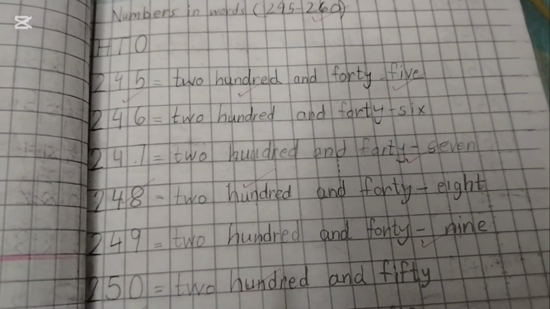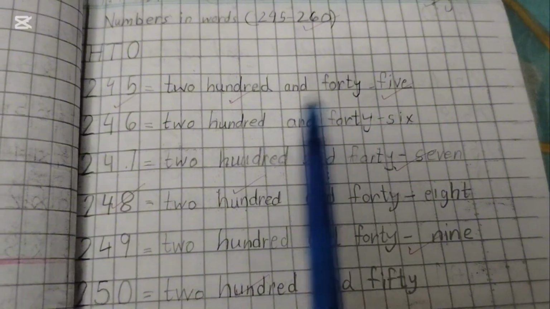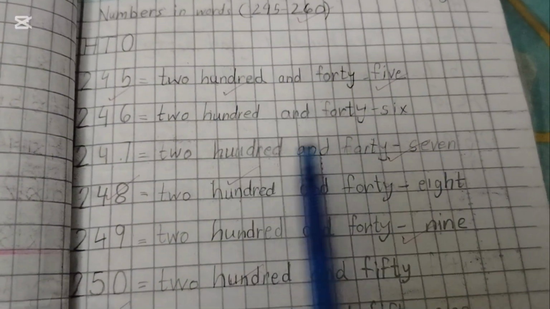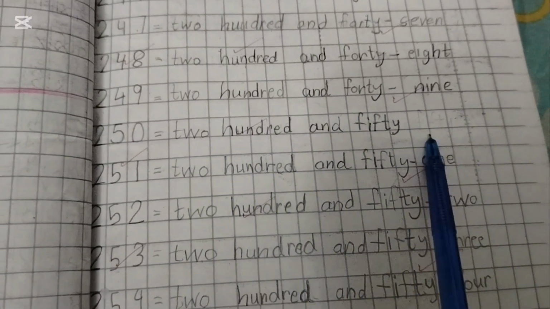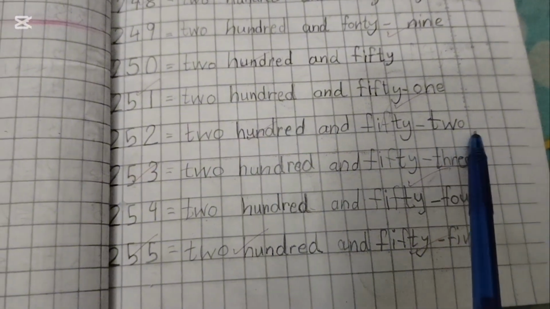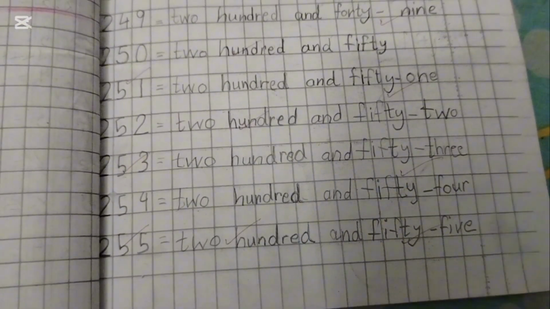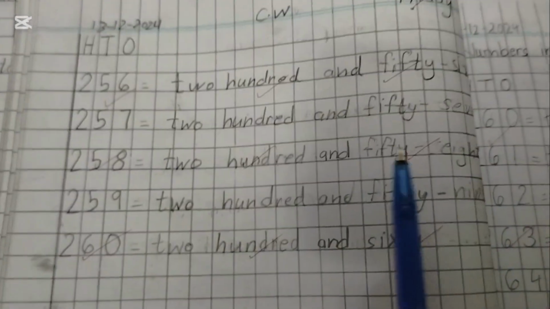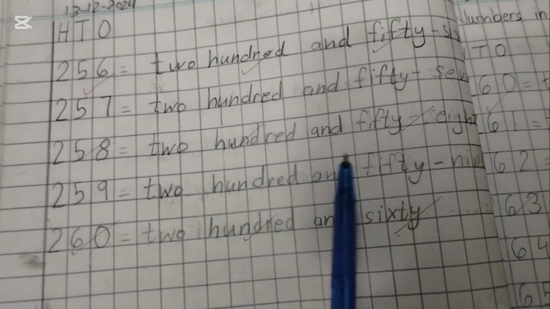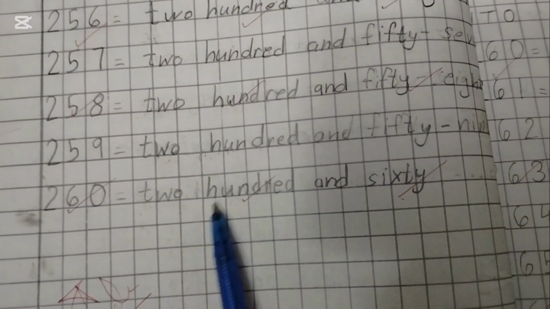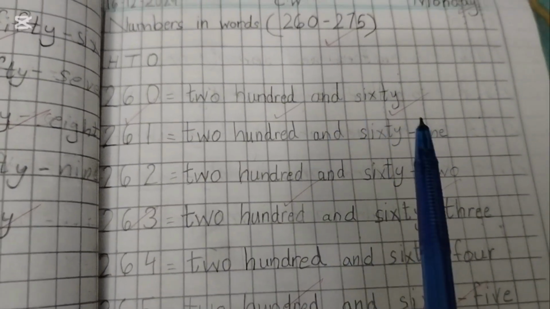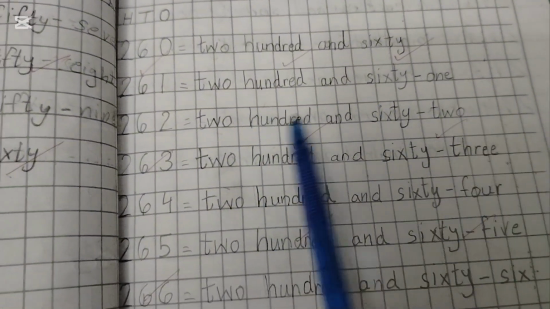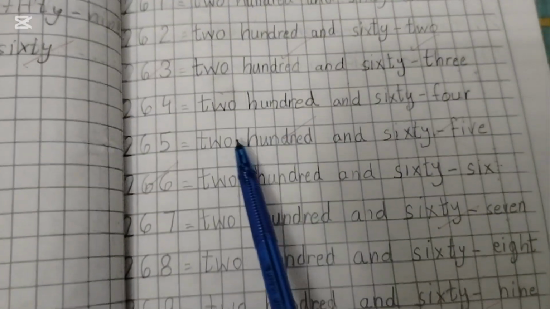So the next one is the number in words, 245 to 260. 245, 246, 247, 248, 249, 250, 251, 252, 253, 254, 255, 256, 257, 258, 259, and 260.